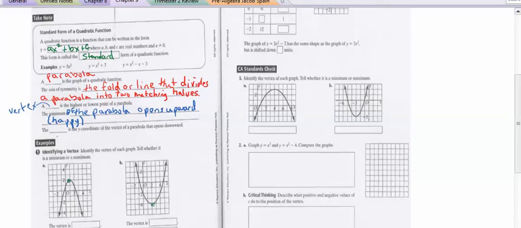Okay, and then this one at the bottom, I'm going to change colors so we don't get mixed up with this one. It's a maximum. Okay, so maximum, and here's the real definition, is the y-coordinate of the vertex of a parabola that opens downward. And this one we're going to say is a sad face.